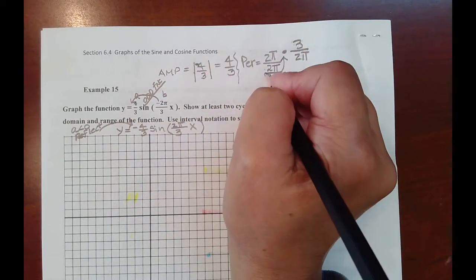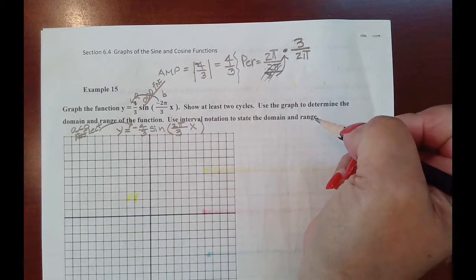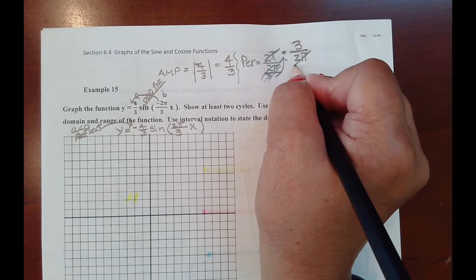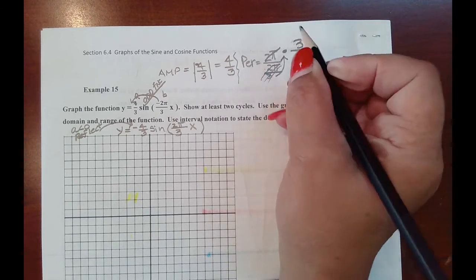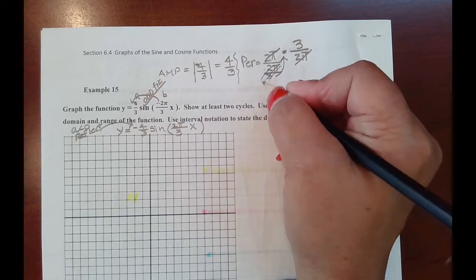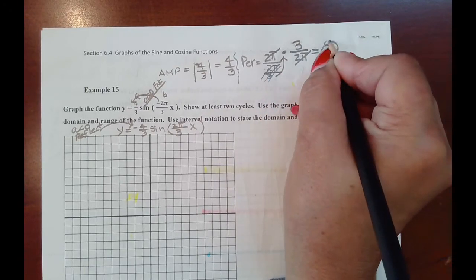Okay, so this is all now at the top. I've taken the 2 pi over 3 and flipped it over, and there it is right there. This 2 pi cancels with this 2 pi, and you're left with just 3. You have 2 pi in the numerator, 2 pi in the denominator here after this was flipped over, and you're left with a period of just 3.